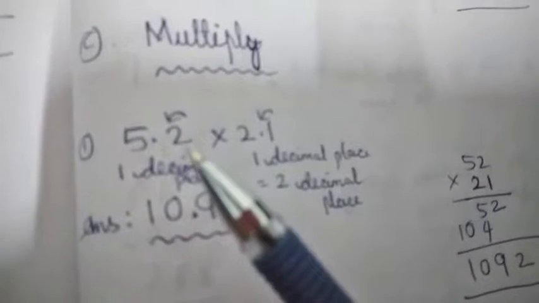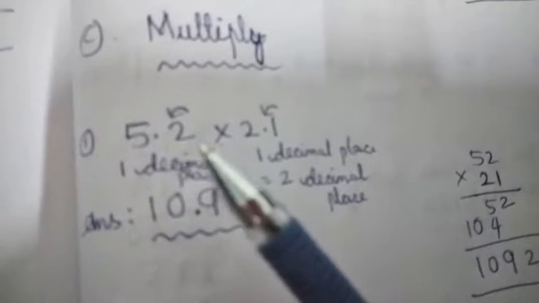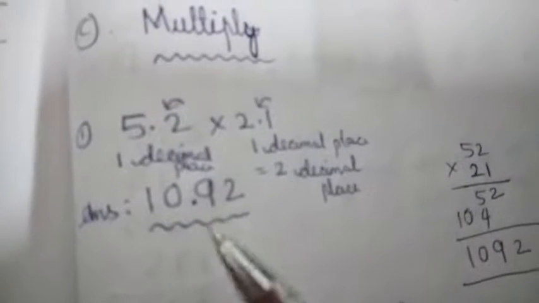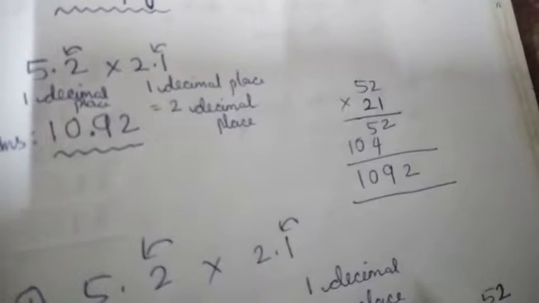Here how many decimal places do we have? From the right side, before the decimal point 1, and this side also 1. So totally 2 decimal places. Now multiply it as a whole number. We have to multiply 52 multiplied with 21. So 1 2 is 2, 1 2 is 2, then 1 5 is 5, right?